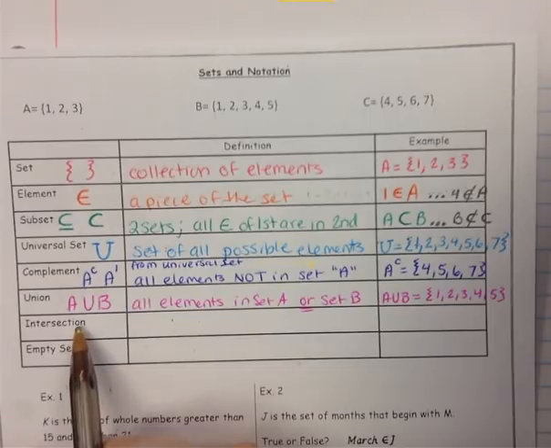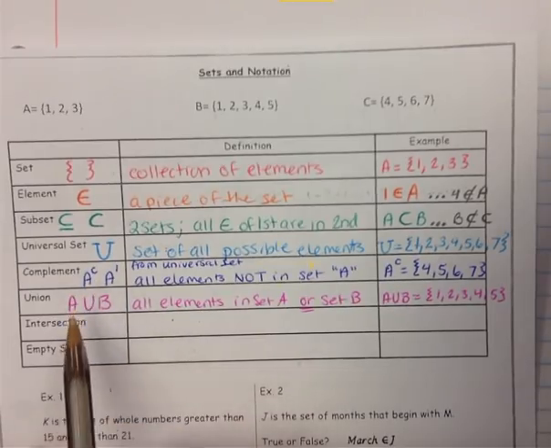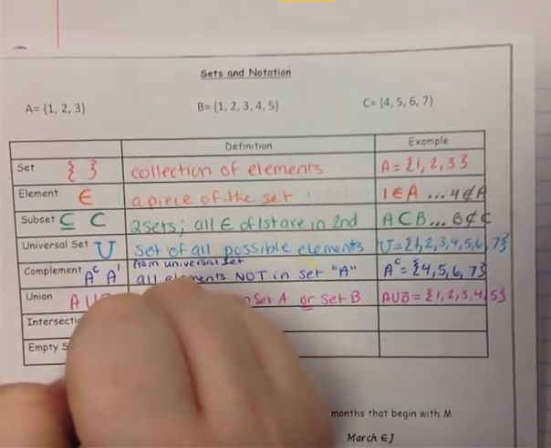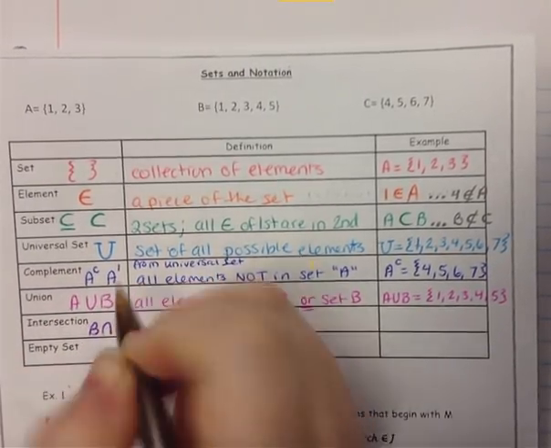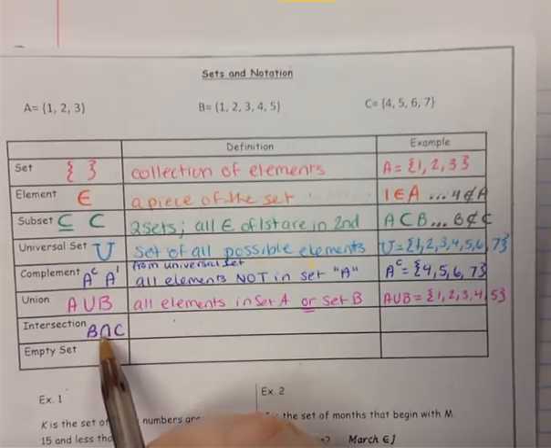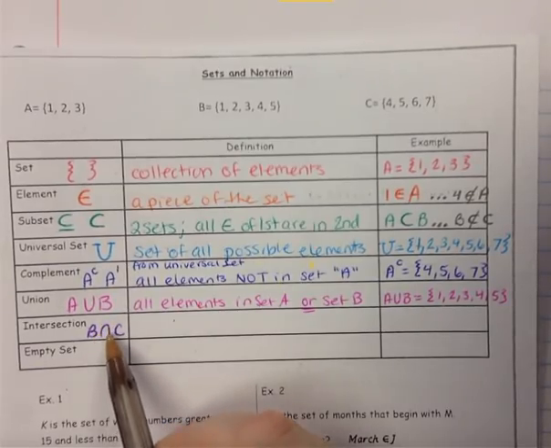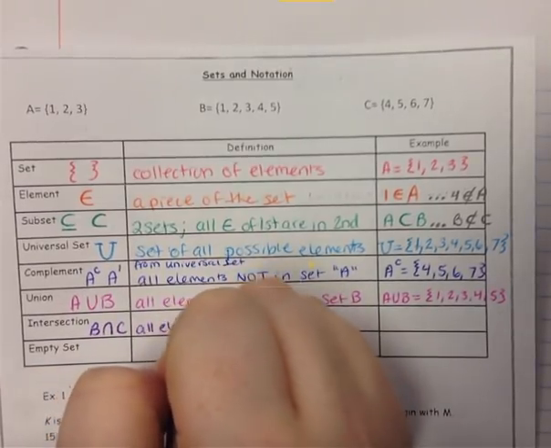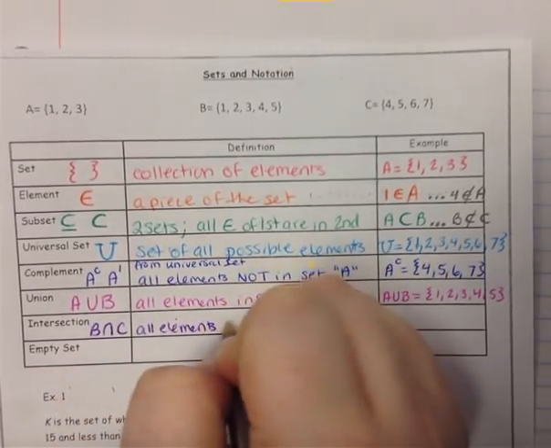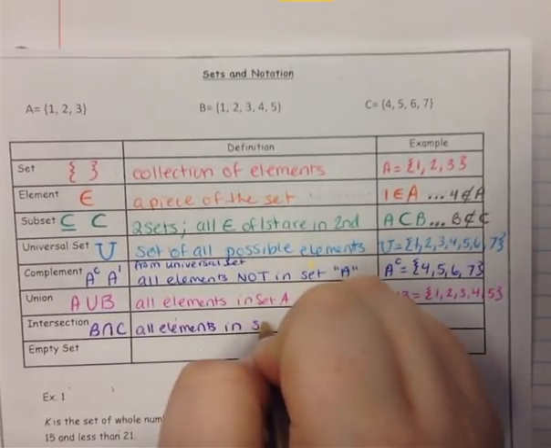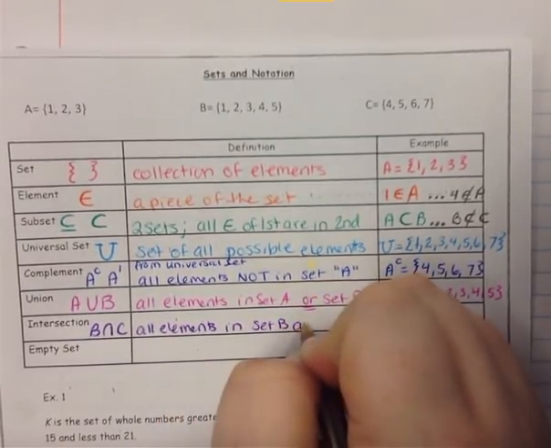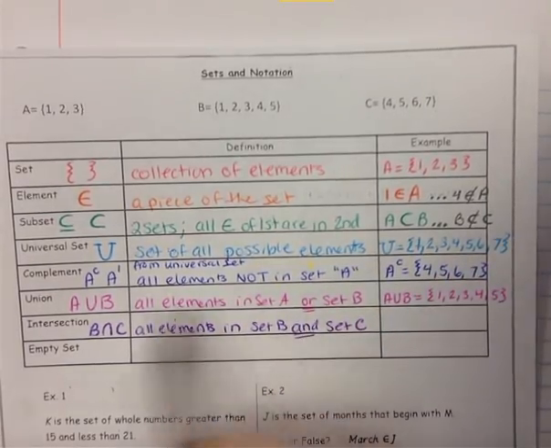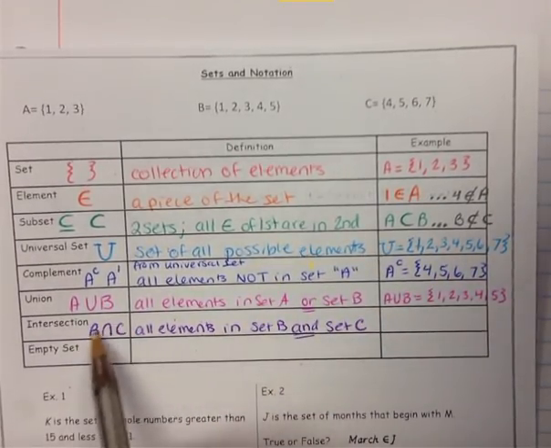The intersection is when we want where they overlap. So if I use set B intersect set C, the symbol for intersect is that one. So this is all elements in set B and set C. I use B and C because I use B and C here.